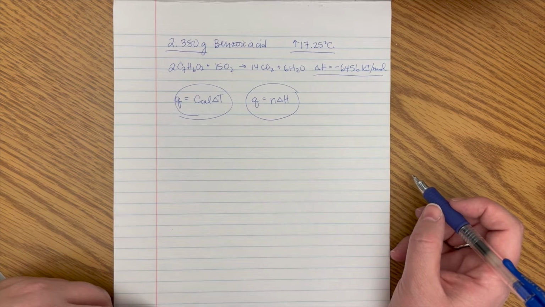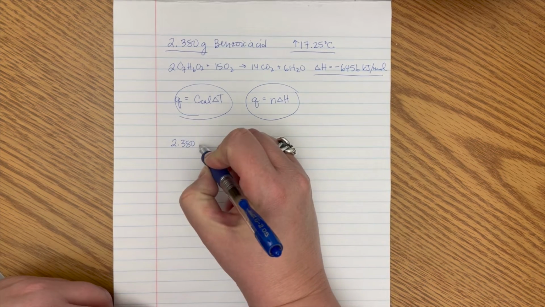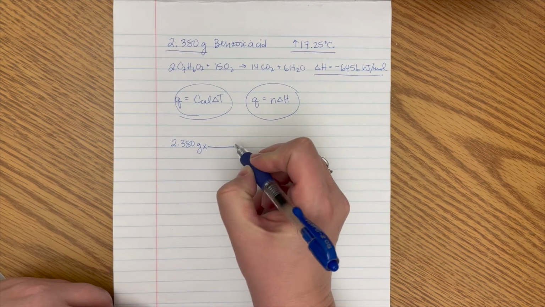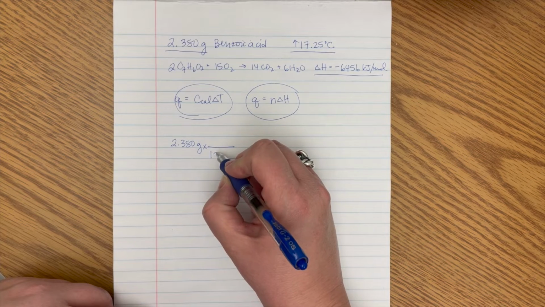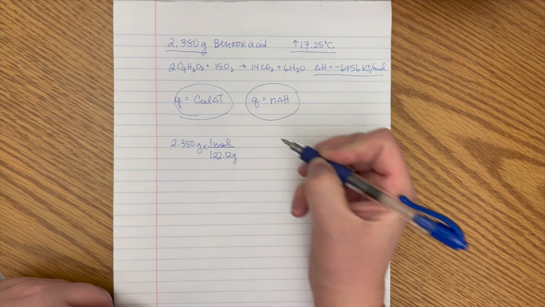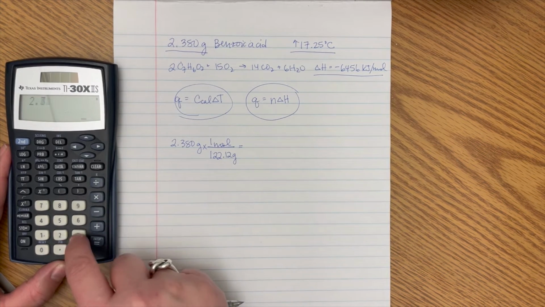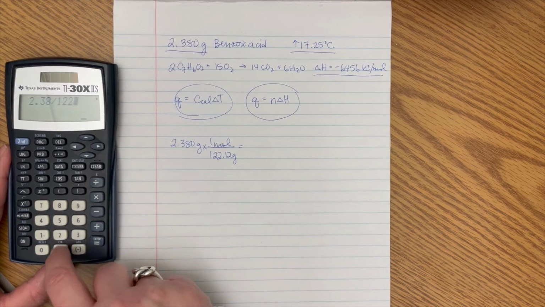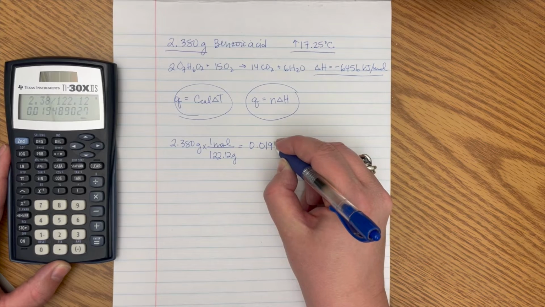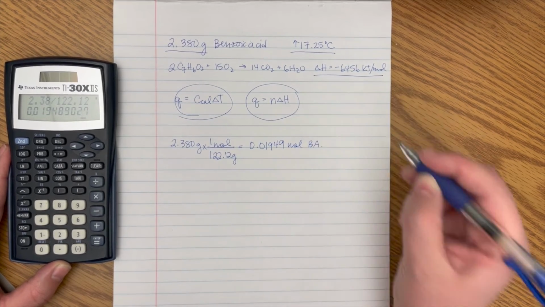So first, let's talk about the benzoic acid. We have 2.38 grams of benzoic acid, and given our molecular mass, that's 122.12 grams for 1 mole of benzoic acid. That's going to give me 2.38 divided by 122.12, 0.01949 moles of benzoic acid.